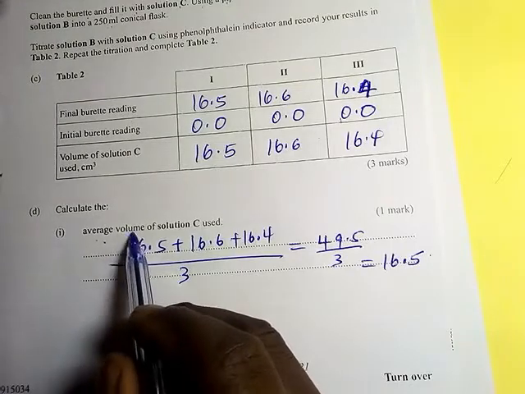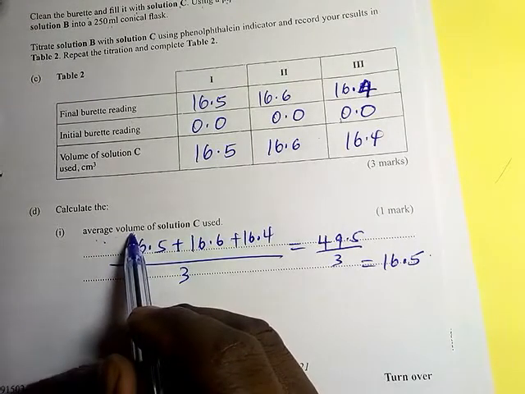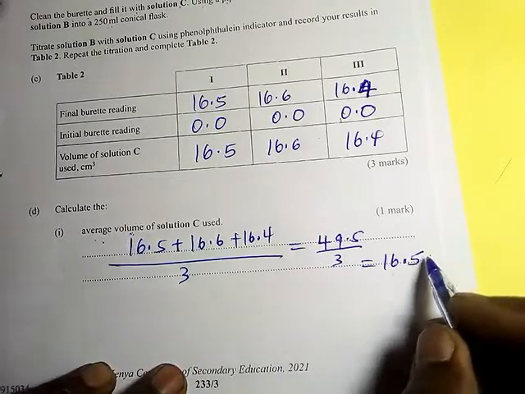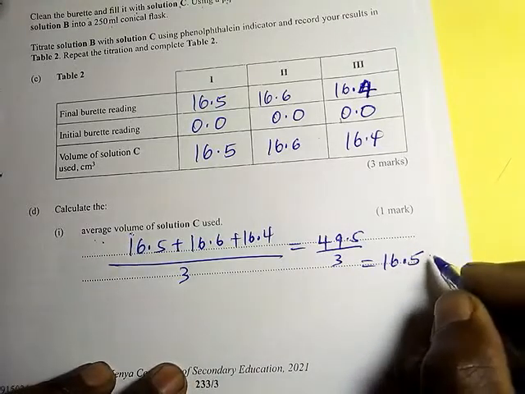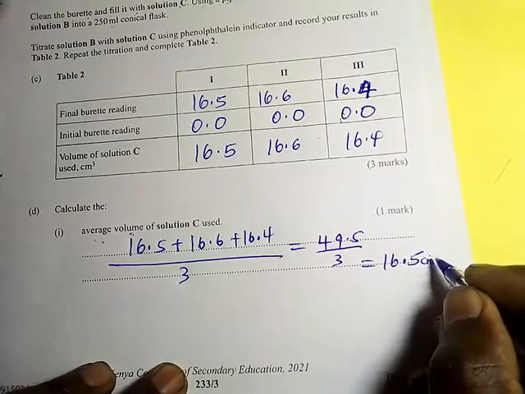For example, here you may not know whether you're supposed to write centimeters cube, but when they ask for the average volume, always the volume is measured in cubic centimeters. Therefore, if you don't know, just leave it like that instead of writing things that you don't know. But since you are a good student, just write centimeters cube.